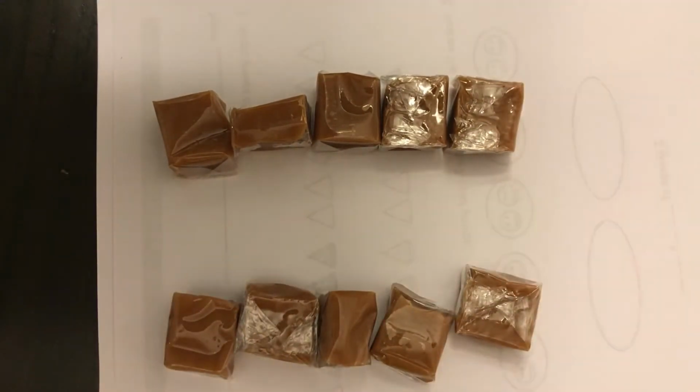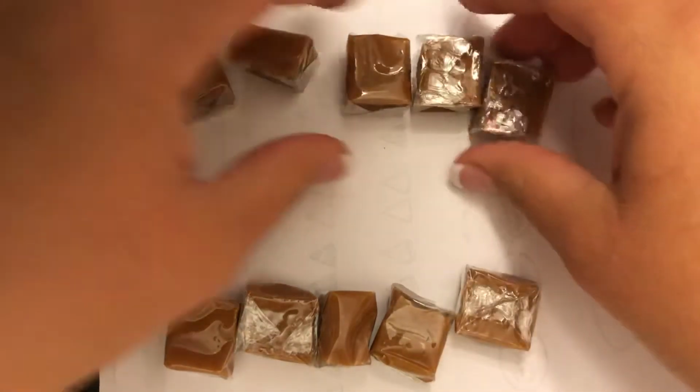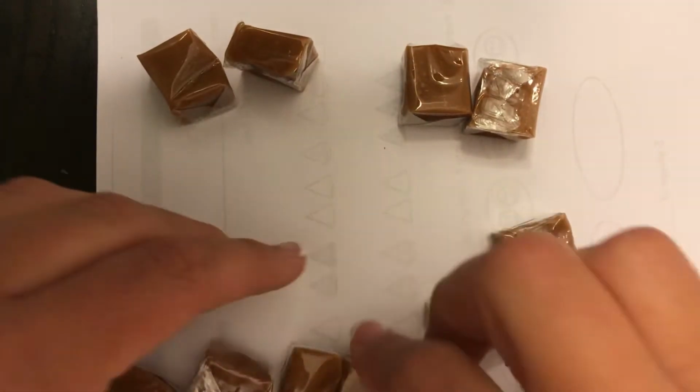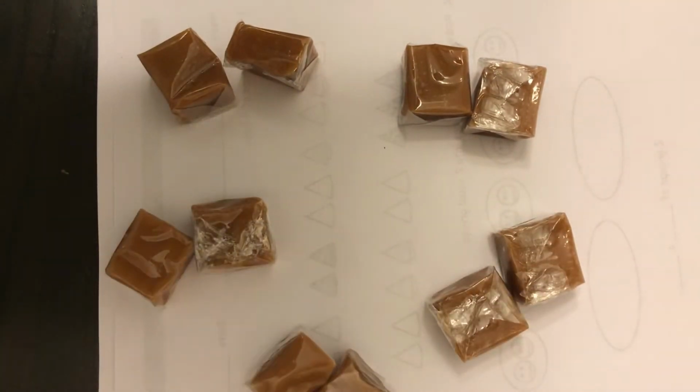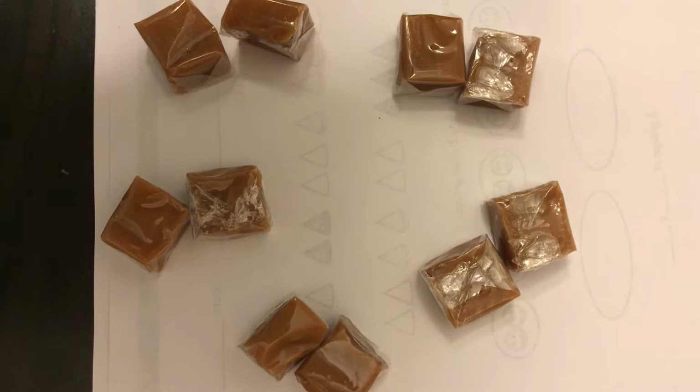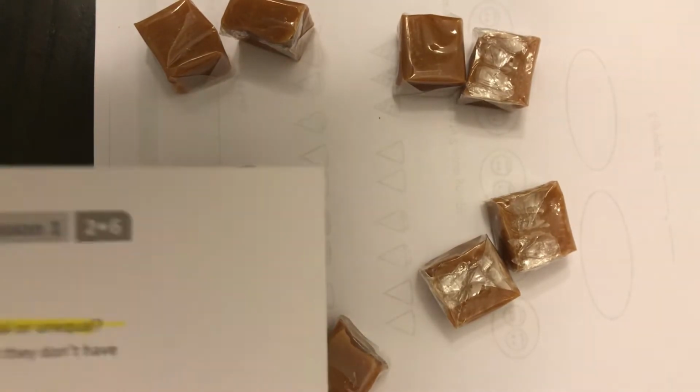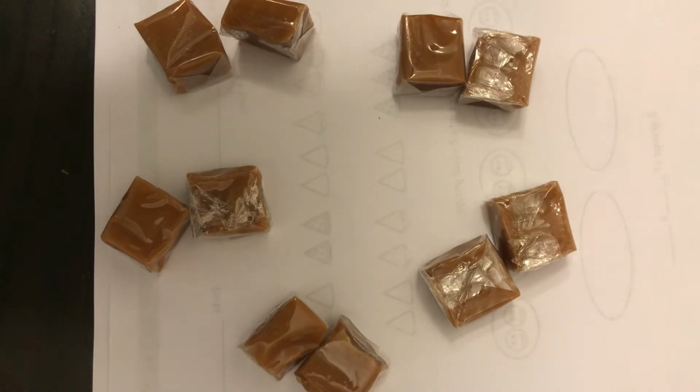Okay. Here I have 2 groups of 5. Another way we could do this is by having 5 groups of 10. Or sorry, 5 groups of 2. So as you can see, as I said earlier, there's different ways, or more than one way, that you can make equal groups.